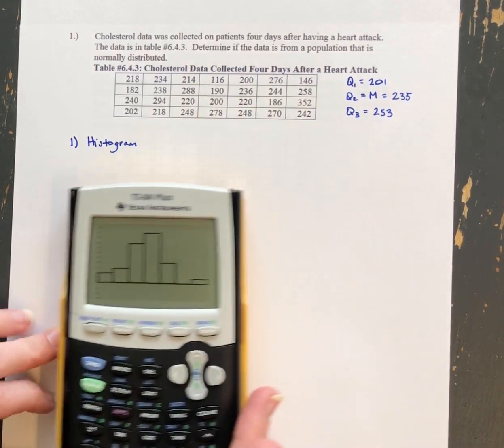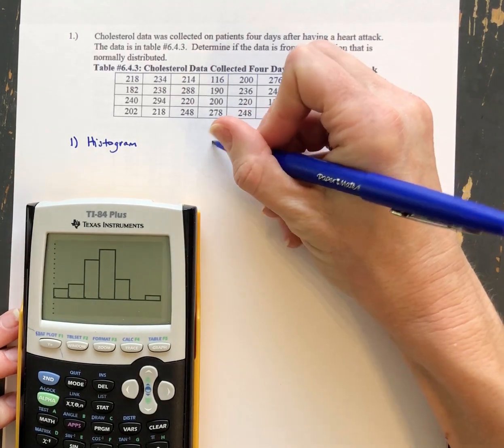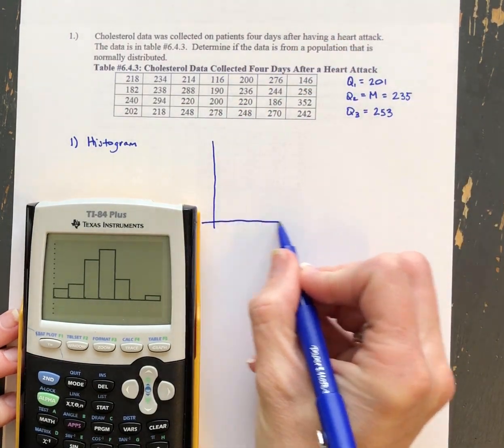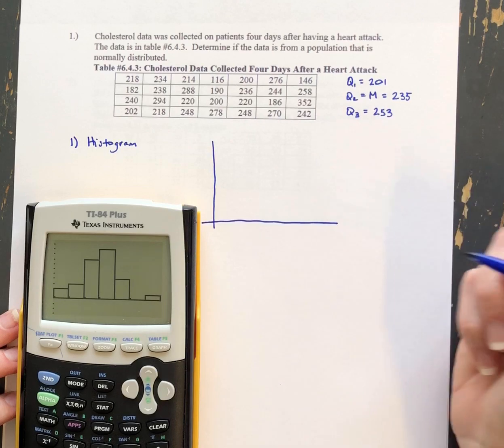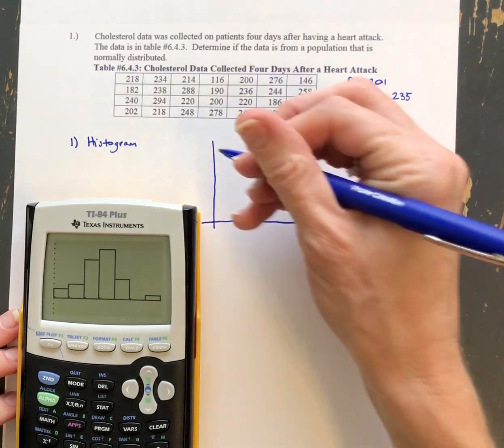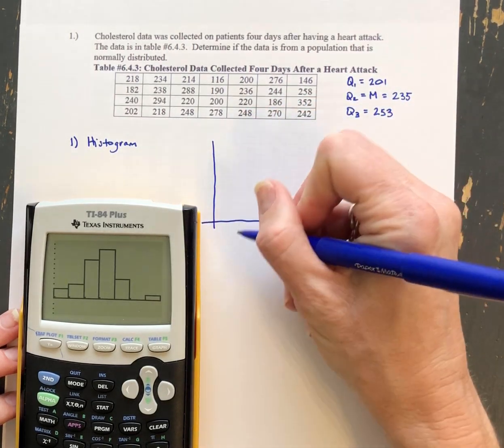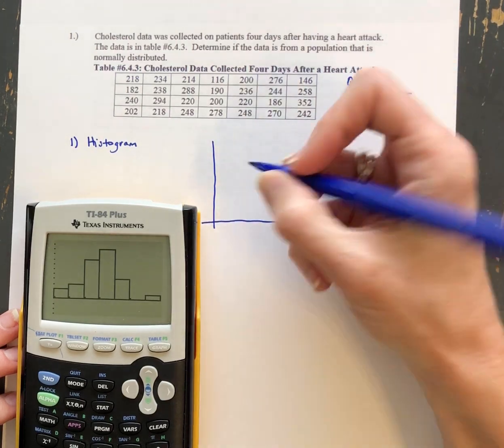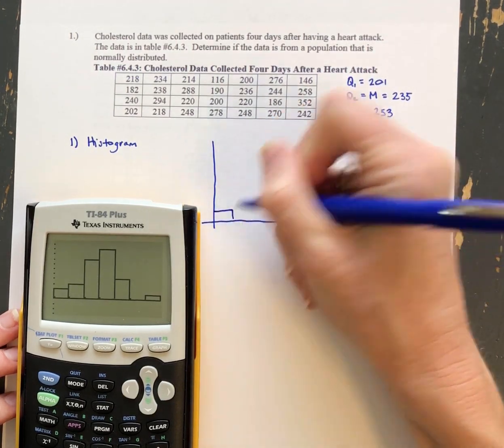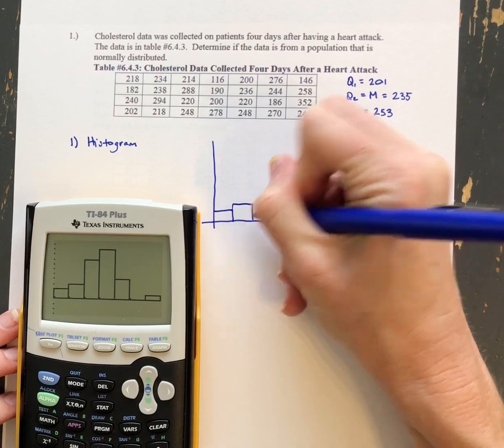Okay, so what I would be looking for as far as work on a quiz or on an exam is just a rough sketch of that histogram. Doesn't have to be detailed. So ordinarily, back when we were learning histograms, I requested that you label the axes and label units along your axes. This time, I'm not as concerned with that.